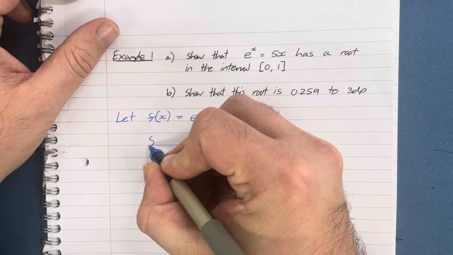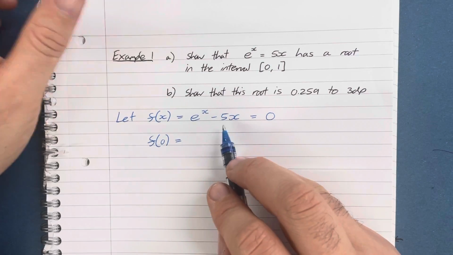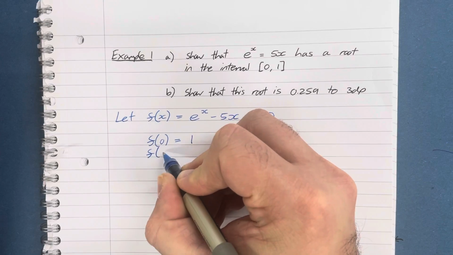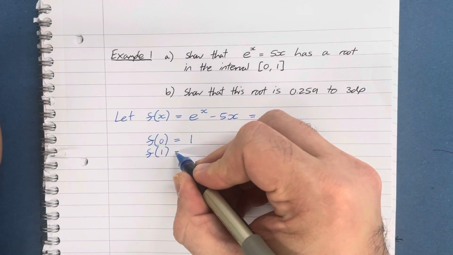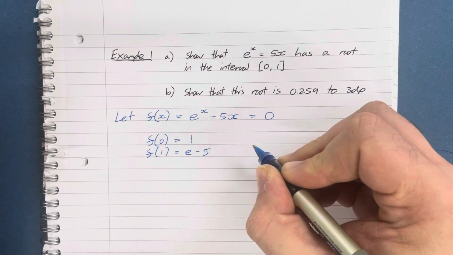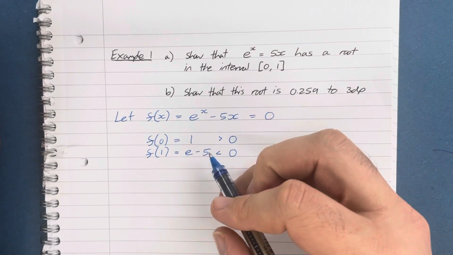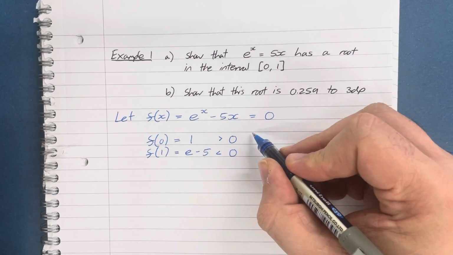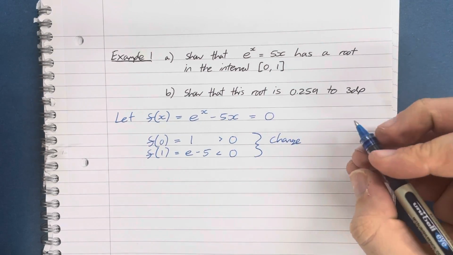So we're going to calculate f of 0, and that's going to come out to be 1 minus 0, which is 1, so that's positive. And f of 1, that's going to become e minus 5. I know that's negative because e is about 2.7. So if I subtract 5 from it, I'm definitely less than 0. So the point is there's a change of sign, and that's exactly the phraseology we're going to use.